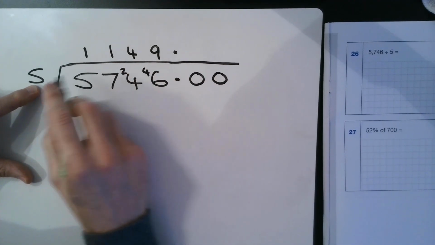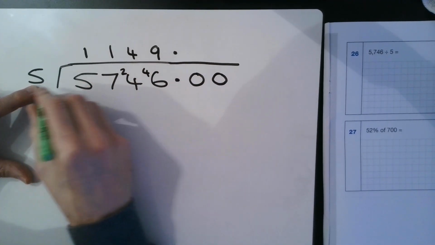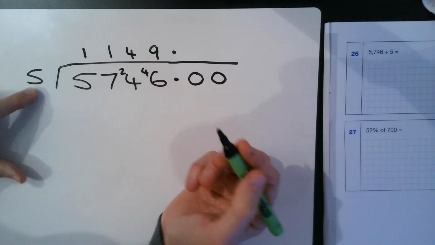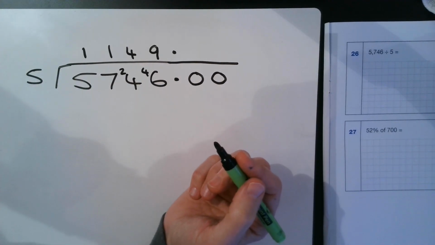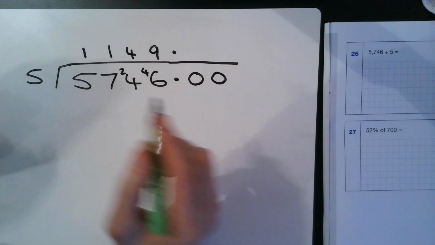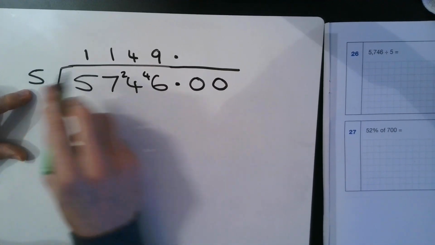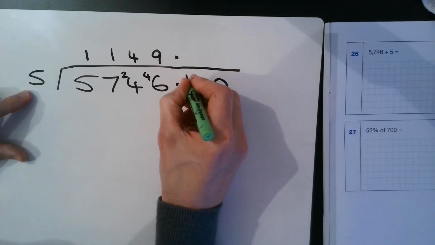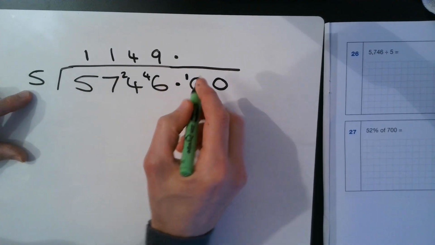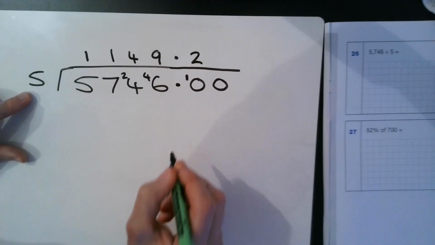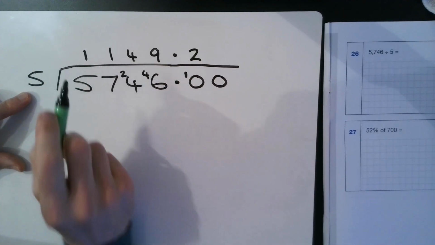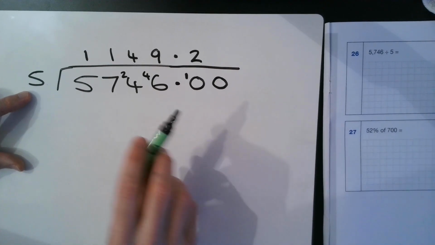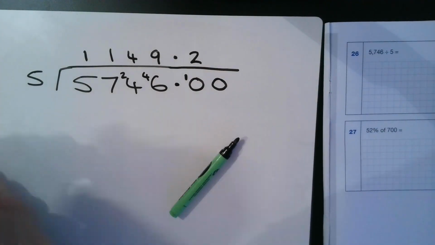I think a number of the Year 6 students last year, because I'd shown them how to do it in lessons, what they did is when you have that remainder 1, basically it's better to write, as you get to secondary school, you'll be expected to write this as a decimal, not show the remainder. So how many 5s in 46? That's 9, remainder 1. And how many 5s in 10? 2. So the answer is 1149.2.